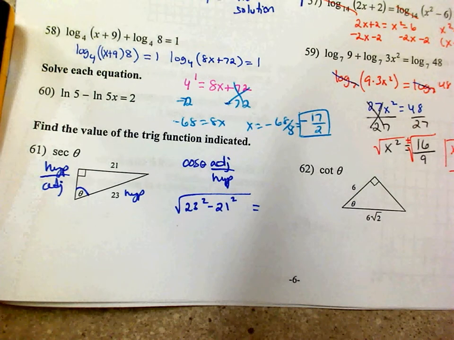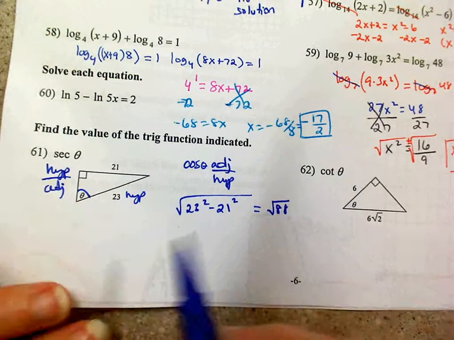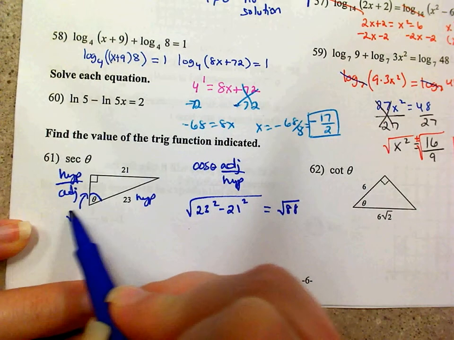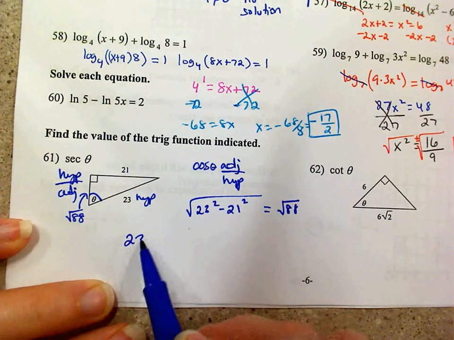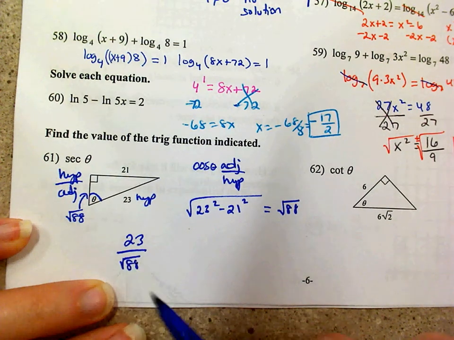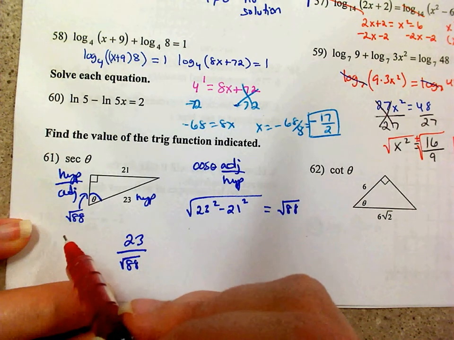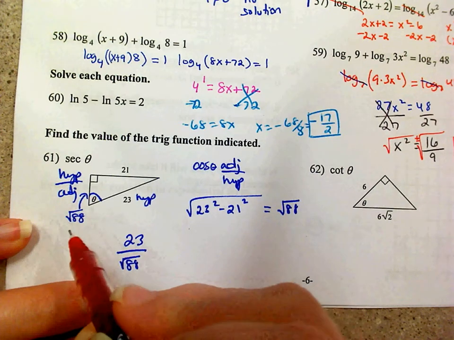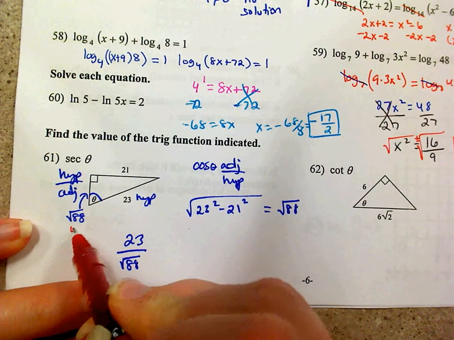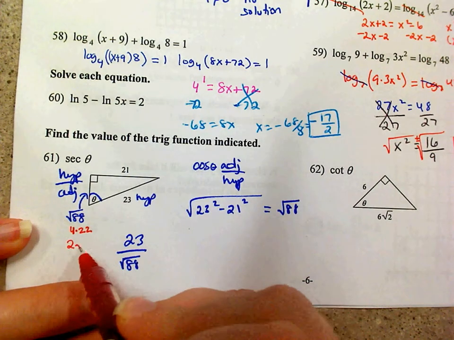And I get 88. So the square root of 88. Okay, so hypotenuse over adjacent: hypotenuse is 23, adjacent is the square root of 88. Now the square root of 88 can be simplified. It's 8 times 11, which doesn't help me, but it means it's 4 times 2 times 11, which means 4 times 22. Square root of 4 is 2, so it's 2 square roots of 22. I'm going to go ahead and do that in a second, though.